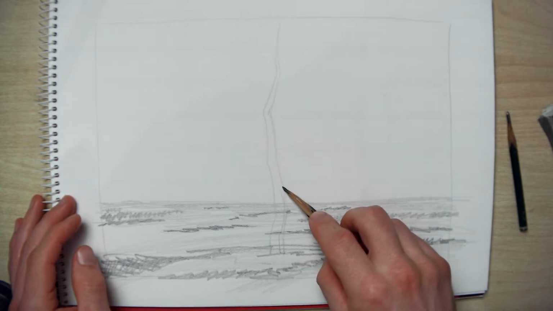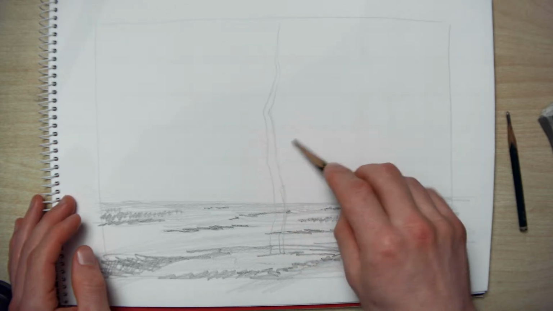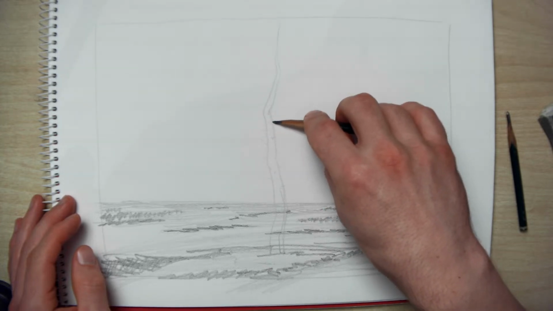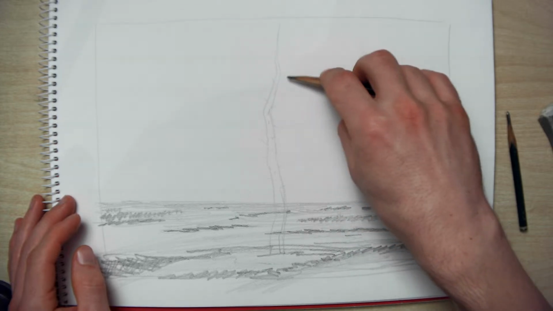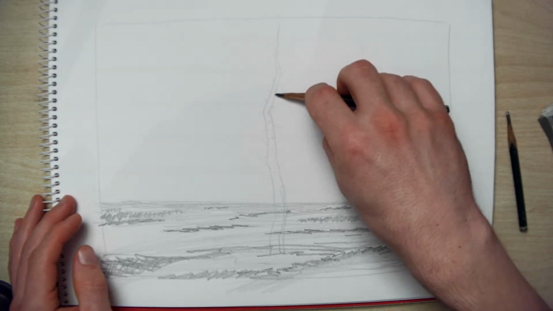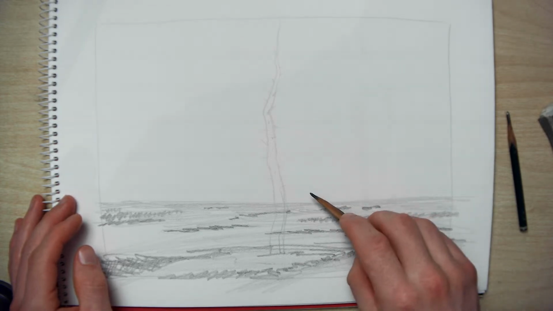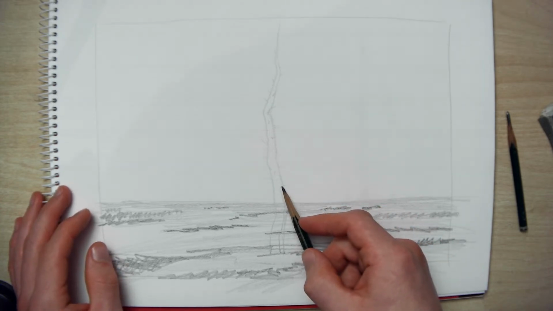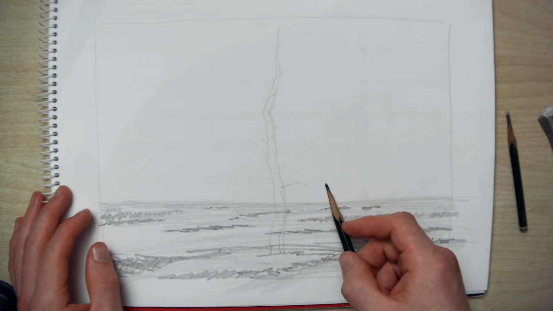Okay, maybe before drawing the primary branches, today I will first set up the locations where they come from. Maybe like this. Like so. All right. And now I'm going to give them a shape.